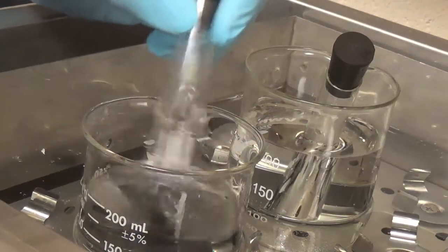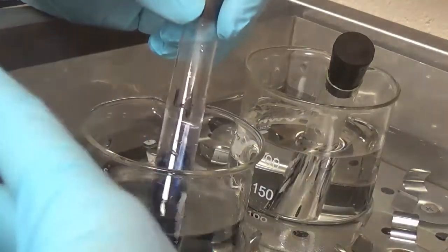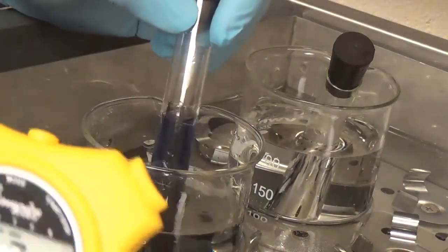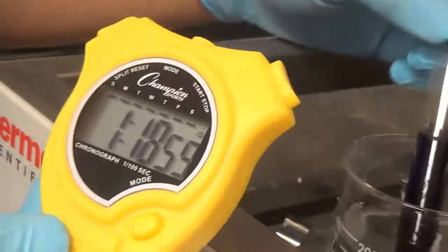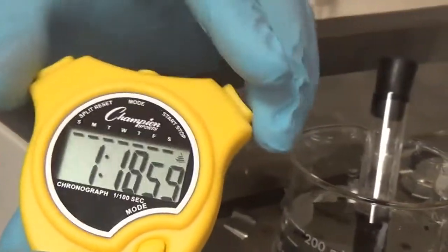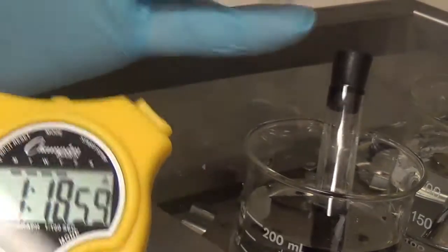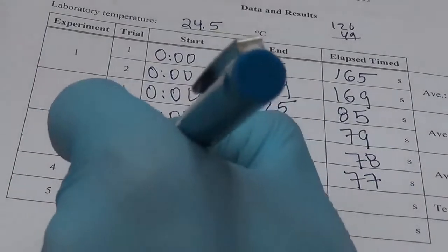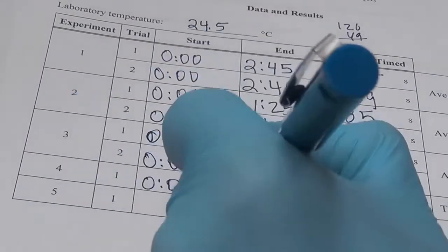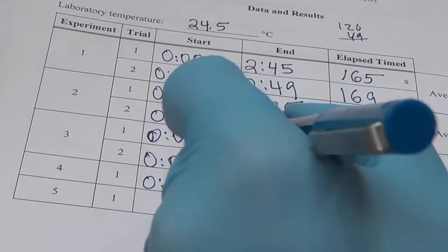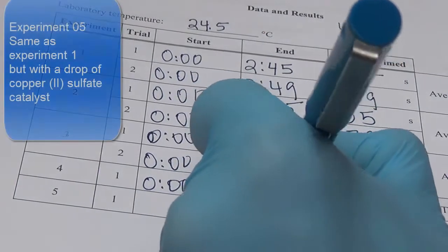Come on. Yeah, there we go. So about a minute 18, minute 19 or so. Because I was a little bit late in the delay, let's just make it a minute 17. All right, so experiment 4 at 35 degrees. We started at 0, and minute 18, minute 17. We'll just go with a minute 17.